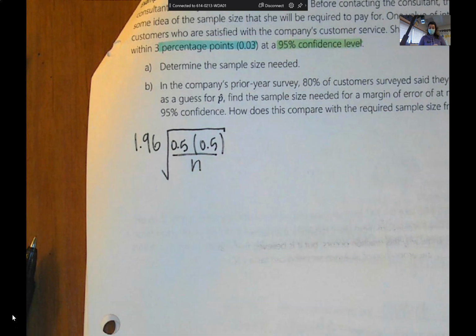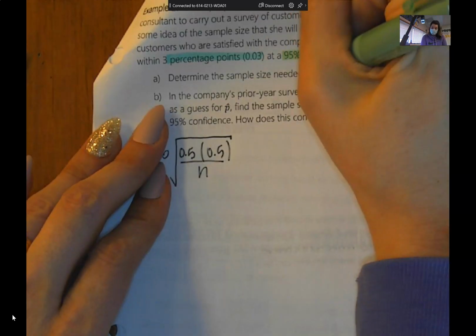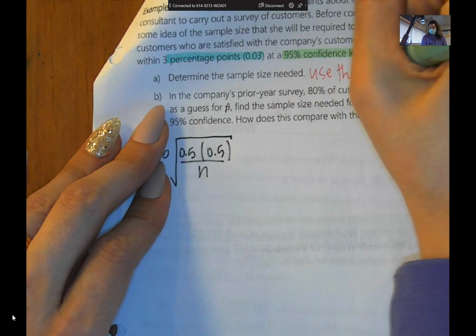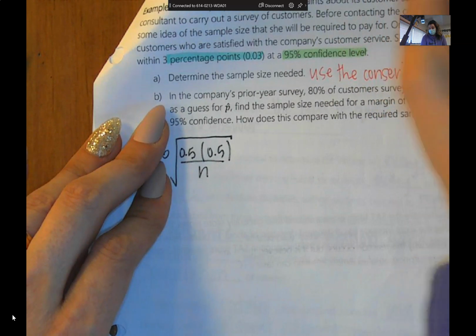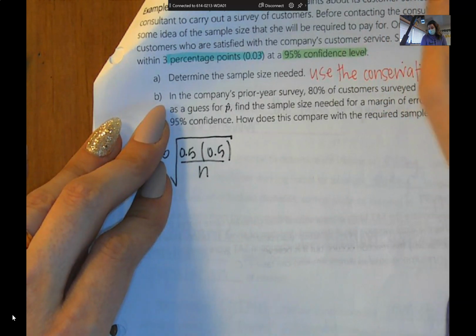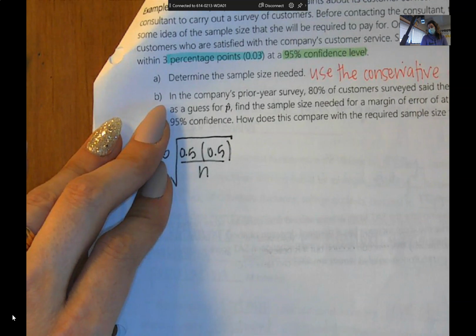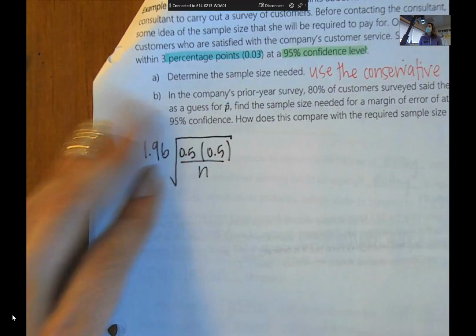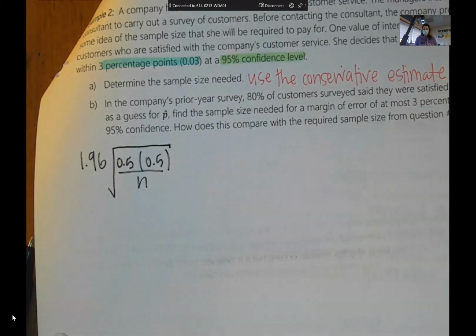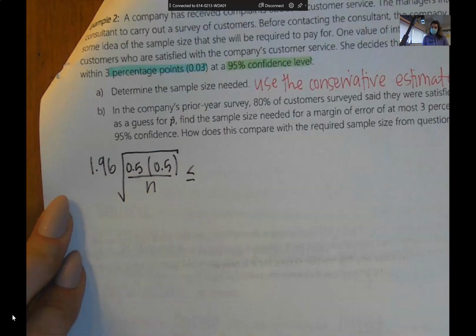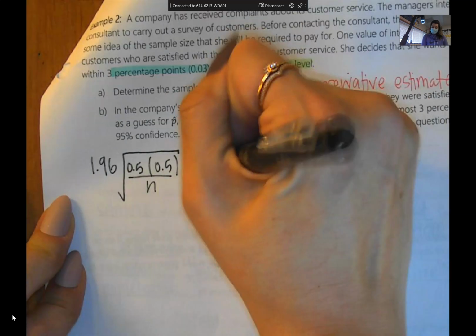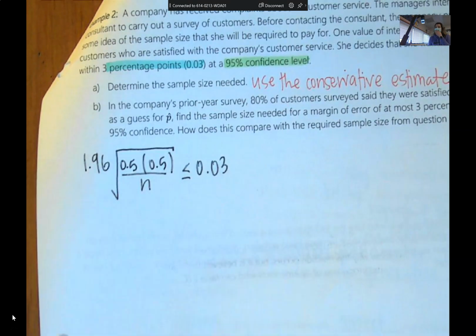So in this case, we must use the conservative estimate because they don't give us the value to use. We want this to be less than or equal to 0.03.